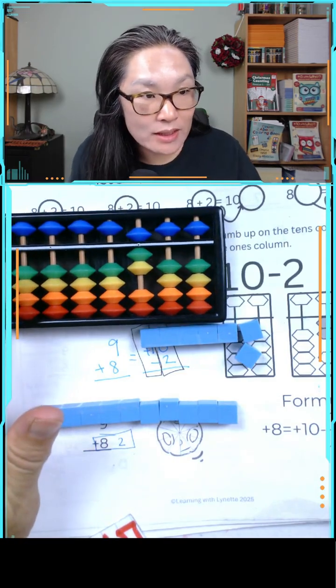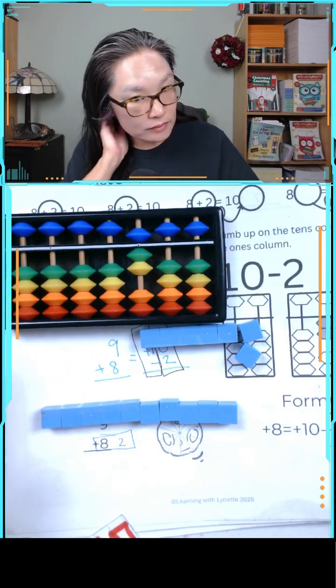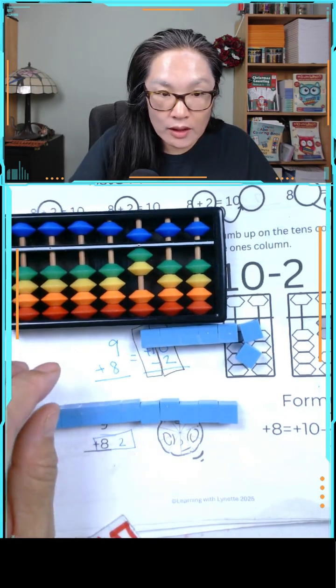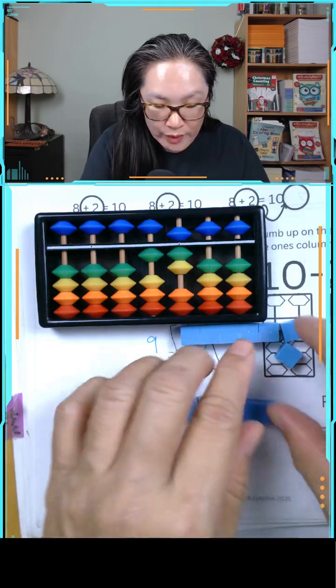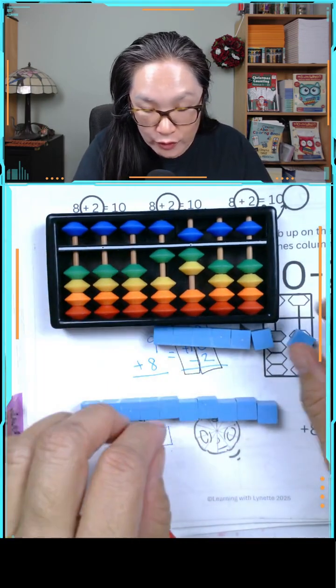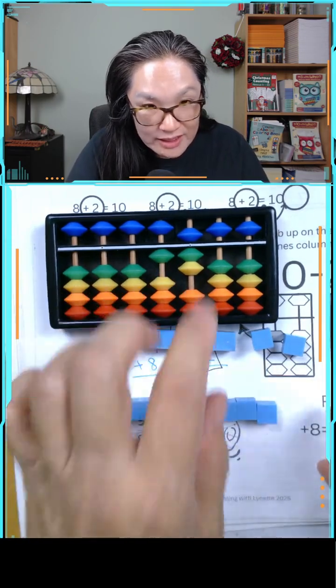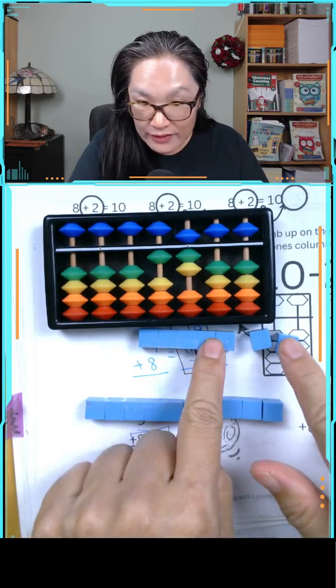So we had to do some modification. This is the abacus's way of regrouping, right? We take what we have and we regroup it. So my final answer is 17. I have a 10 here and I have a 7 here.